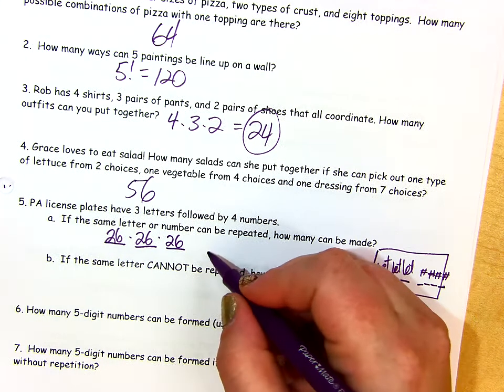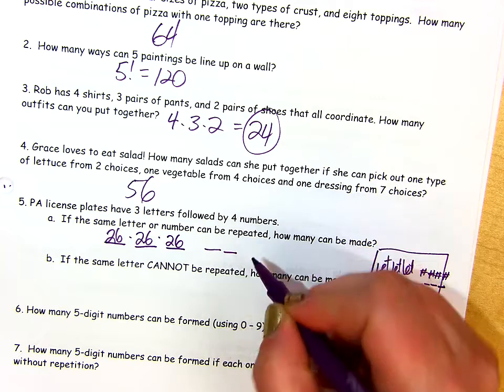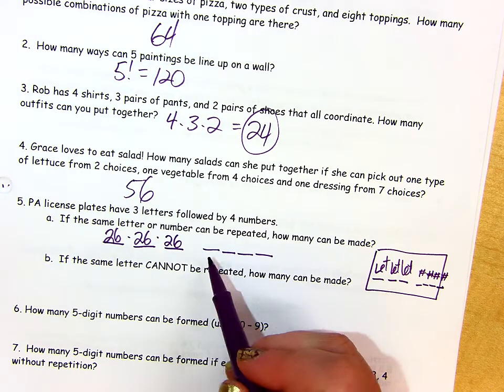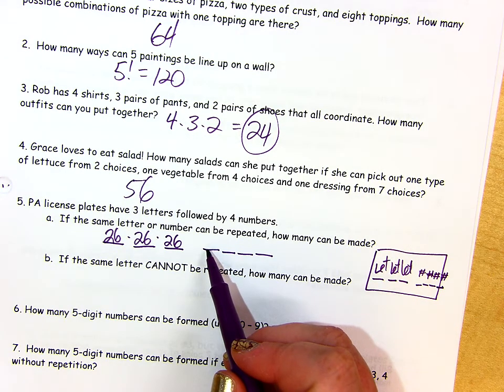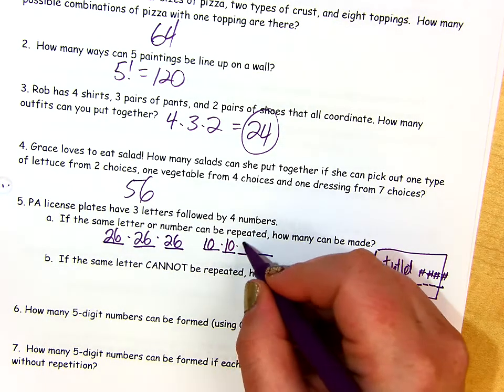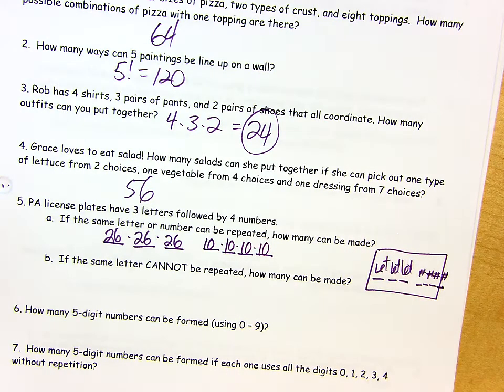Now I got to think about the numbers, guys. I have 4 numbers I need to fill in. I'm still allowing repeats. So, how many choices do I have for the very first number? Well, you could have 1, 2, 3, 4, 5, 6, 7, 8, 9. You could have 0 in there too, right? So, you actually have 10 choices for the first number. Imagine a license plate. Couldn't it have 0? Of course. So, you have 10 choices. 10 times 10. They're all going to be 10 because I could have the same number every time.